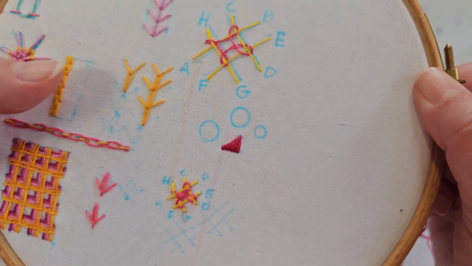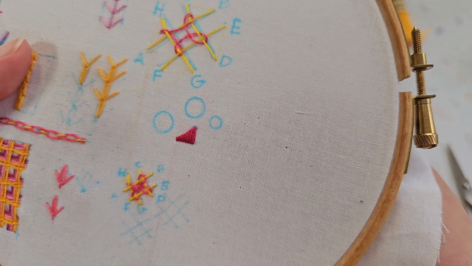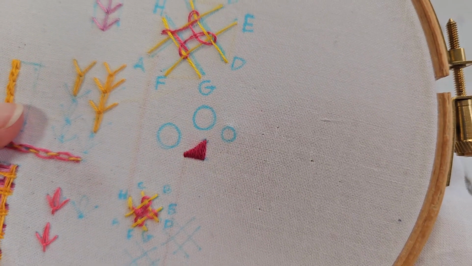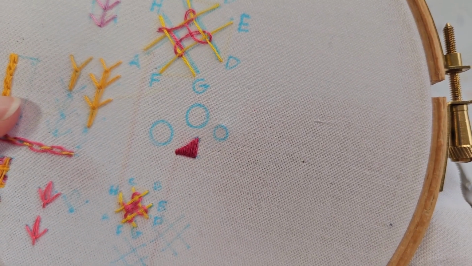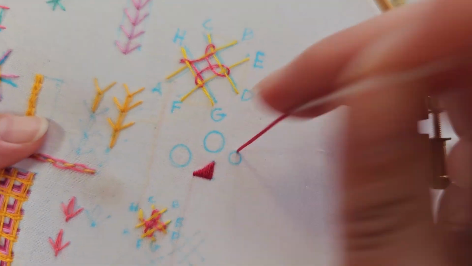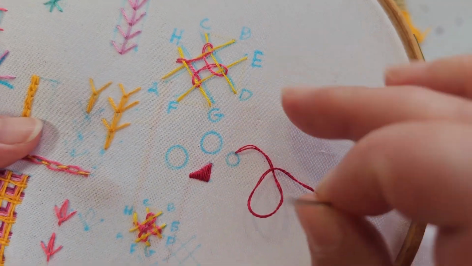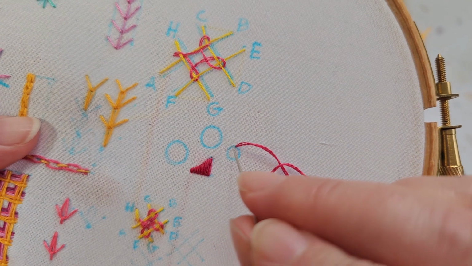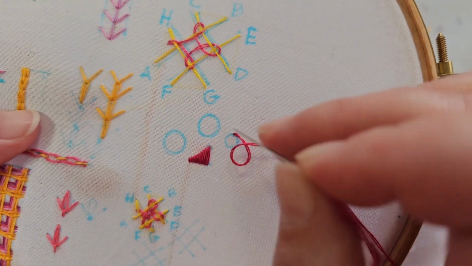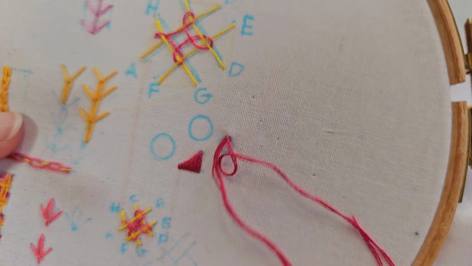Now let's try it with one of the circles. So I find the middle of the shape and come up with my needle. Actually, that's a little bit to the right of the middle.